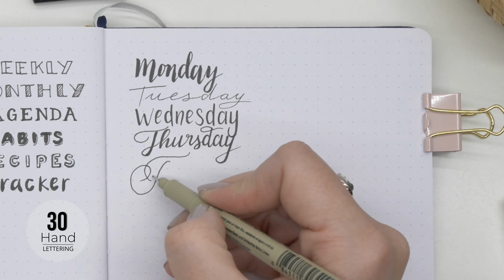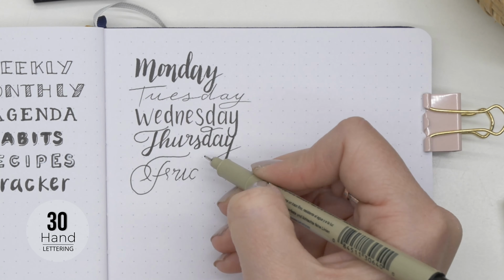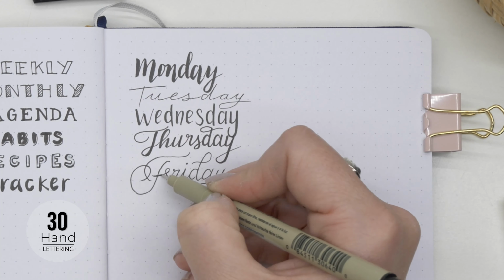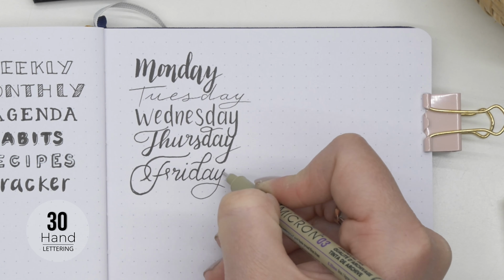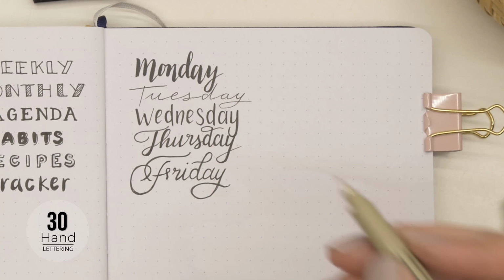This one uses really big ribbon-like curls. So it's a very curly, decorative font and very feminine. So I would only use this in certain scenarios, but I think it looks really pretty.